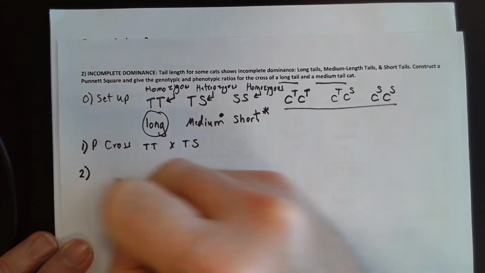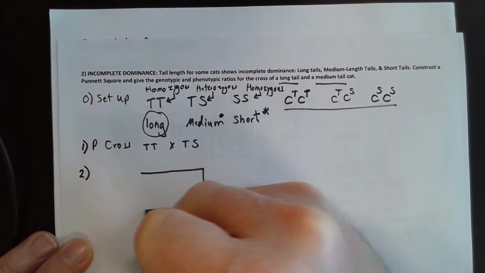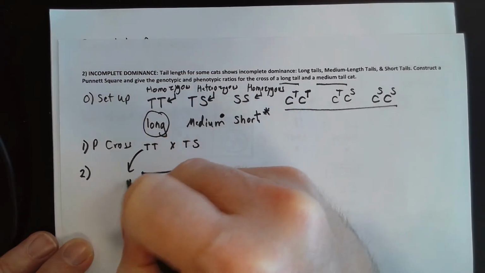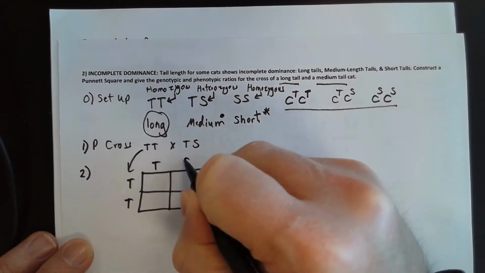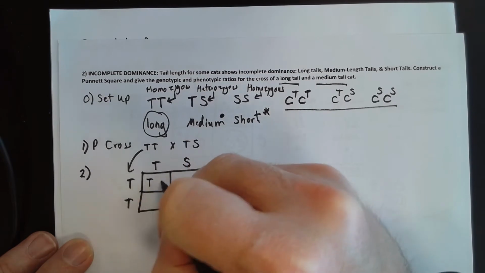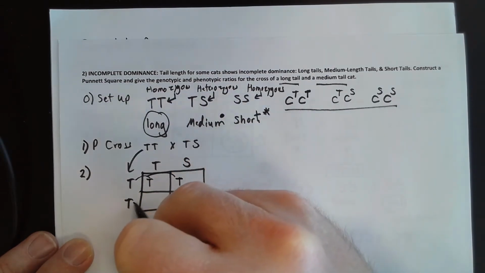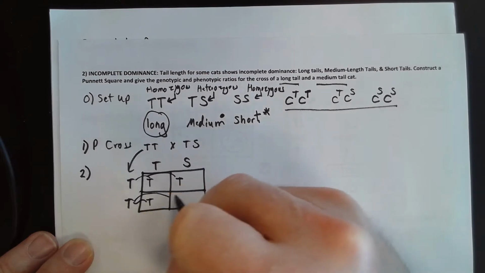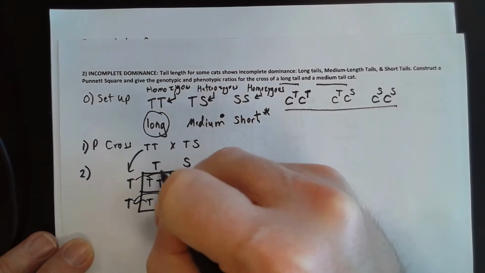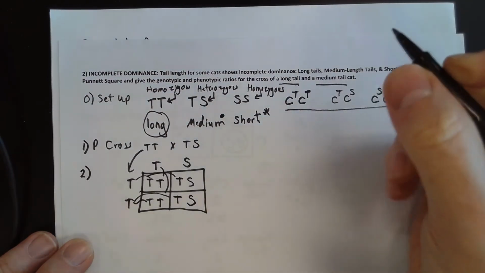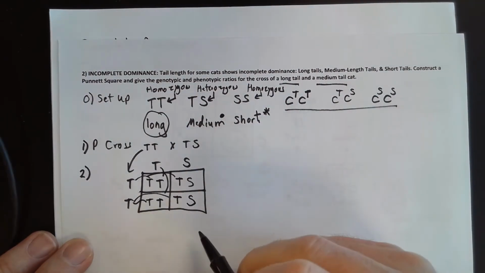Step 2 is the Punnett square. Okay, and I like to put this on this side, T, T, and T, S, right? And then we're just going to do the Punnett square. So this goes here and here. This goes here and here. And then we bring this T down and S.